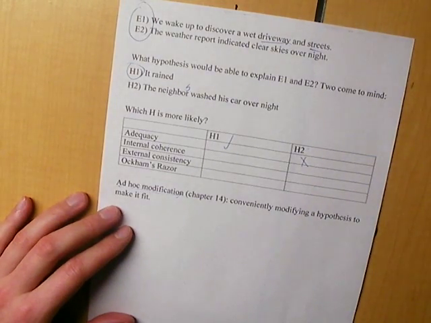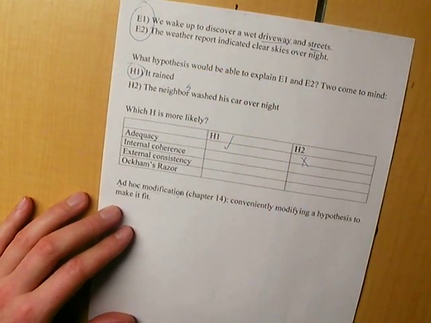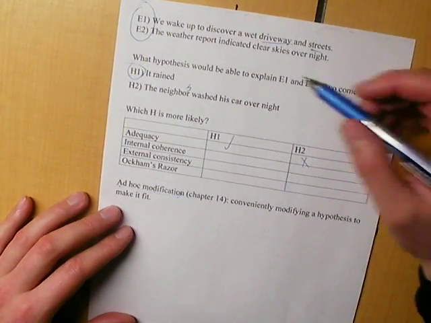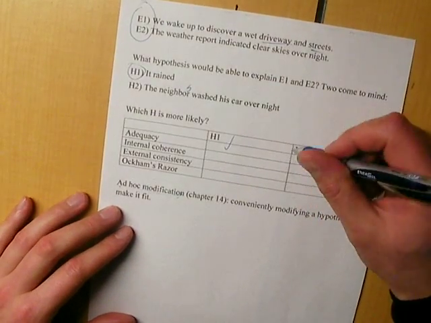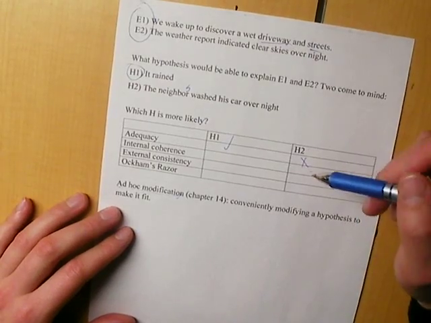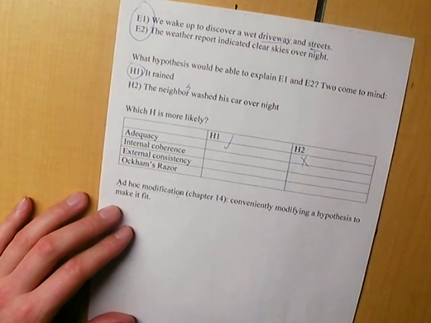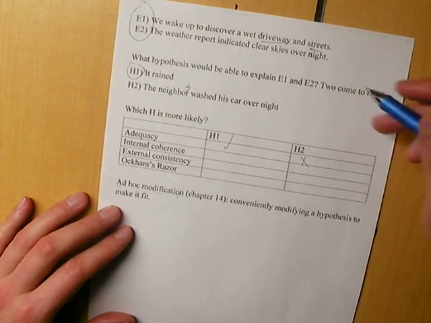The only possible contradiction is that H1 is inconsistent with E2, but we can explain that just simply by declaring the weather report to be wrong. Would that be an ad hoc modification? We're going to conveniently modify it to declare E2 was wrong. Well, it's not as blatant of an ad hoc modification as compared to saying, well, everybody washed their car overnight. The whole neighborhood had a big block party while we were asleep, didn't invite us, and they washed their car. So I think this sounds more plausible, doesn't it?